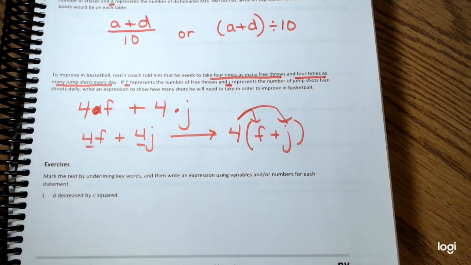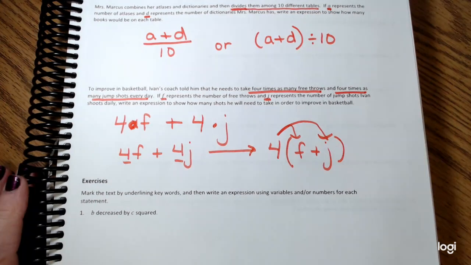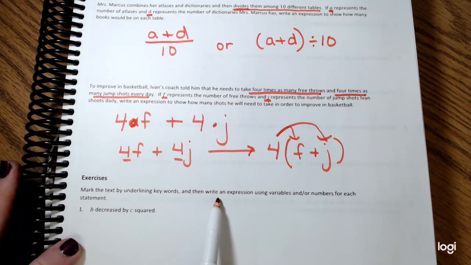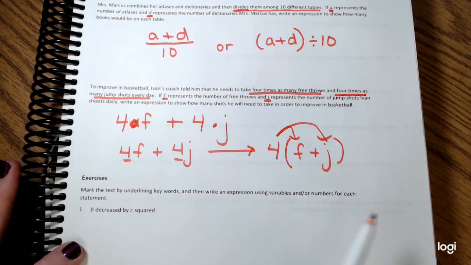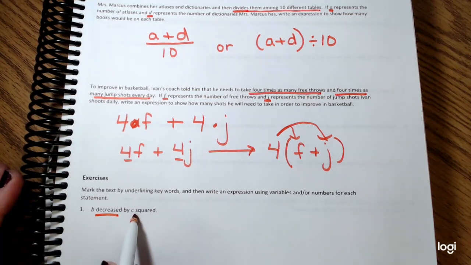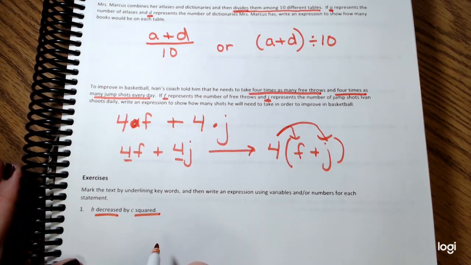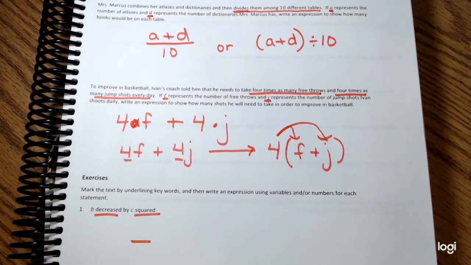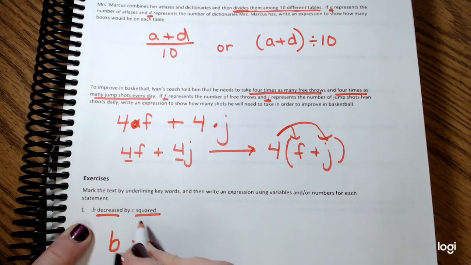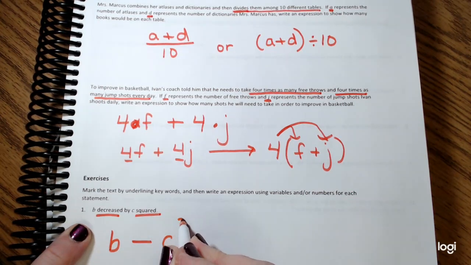All right, so let's look at what we have left. So you will notice that the next exercise is starting here. It says mark the text by underlining keywords and then write an expression using variables and/or numbers for each statement. So we're going to read the statements. I see here I've got decreased and squared. Decreased means I am going to be subtracting, so I need to put a subtraction button there. And it says B is going to be decreased by C squared.